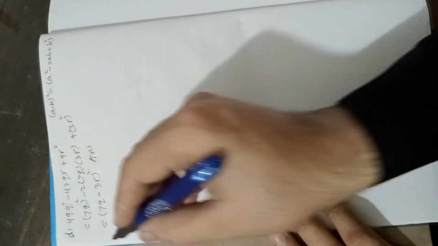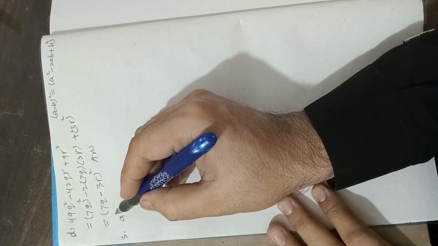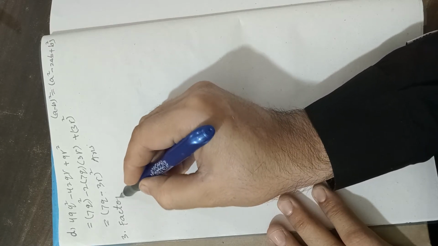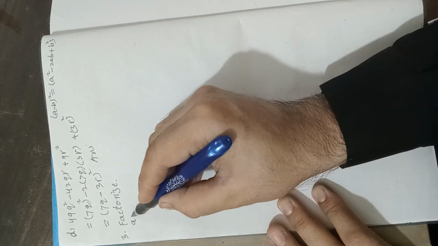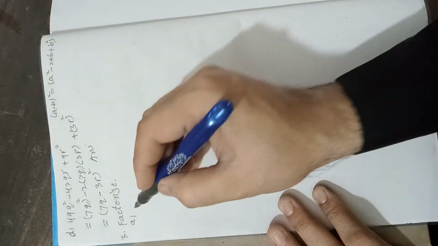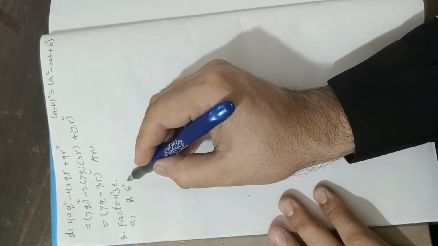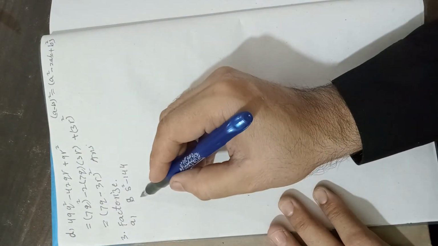Then question number 3, first part, its A part. It is also about factorization. Its A part is s square minus 144.